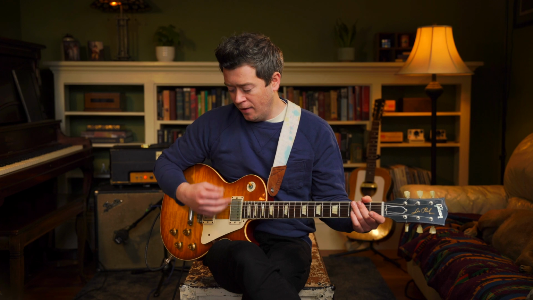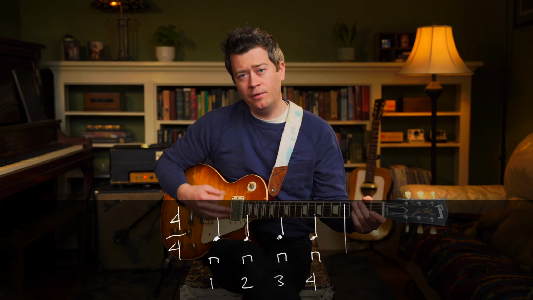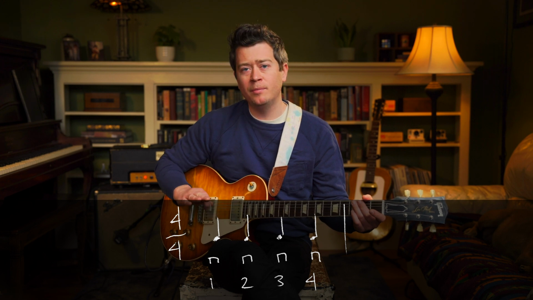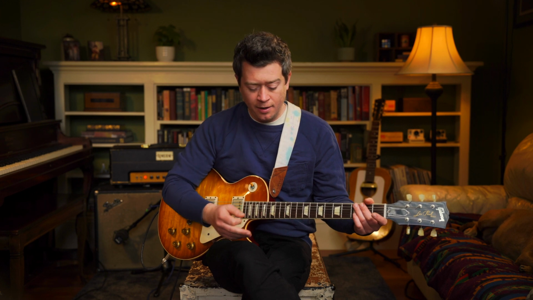Okay, so the other thing you'll notice is that I'm only using a quarter note down strum. So for every beat, 1, 2, 3, 4, I'm using a down strum. I think everyone should start with that. If you're going to practice with your metronome, that's the little box that clicks for you, or you have an app on your phone that does that. And I'm also tapping my foot to that same beat.